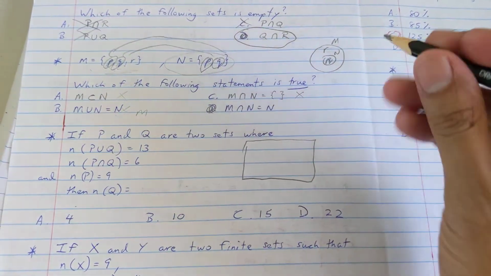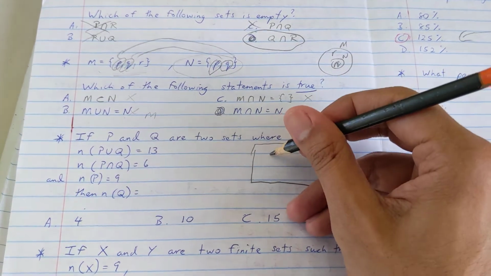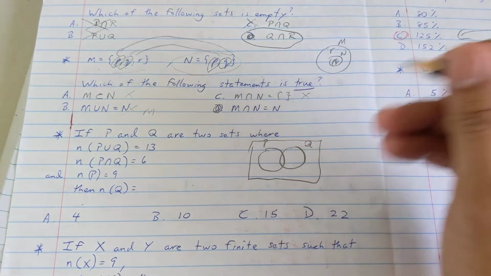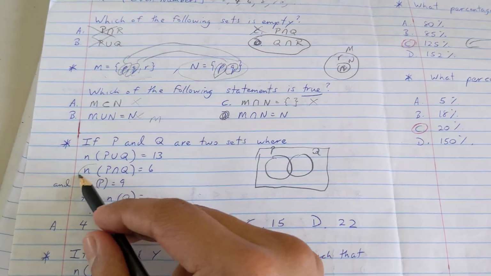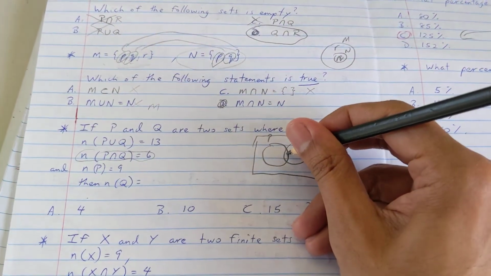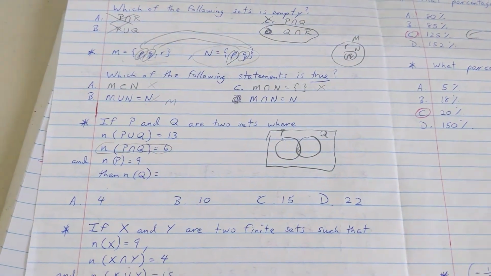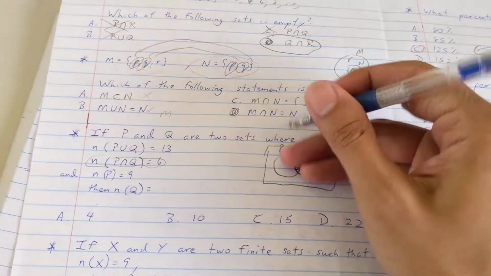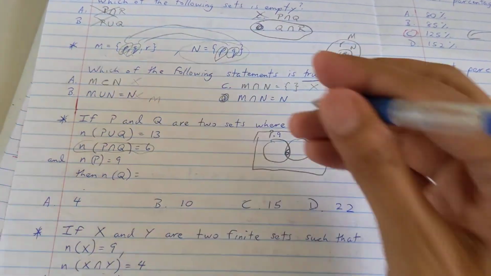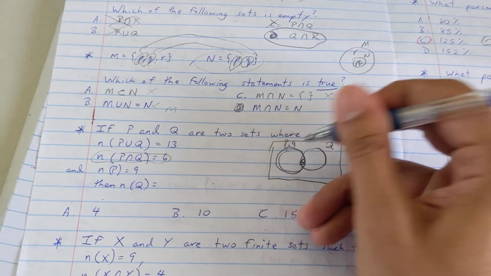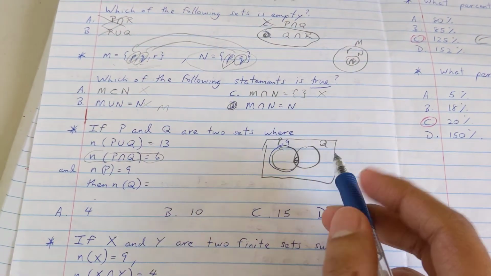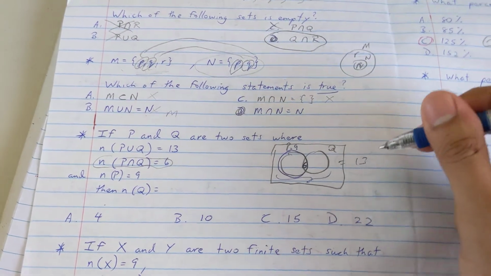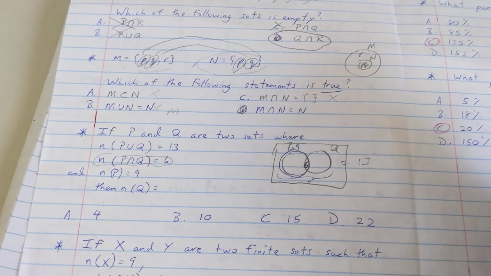In this diagram, we have an intersection of P and Q. In the intersection, n is 6, so we put 6 inside here. The number in P is 9, so we have 9 items in this circle. That's what n(P) means. We want the amount in Q. The elements in P union Q, meaning this whole thing here, all of these 3 pieces have to total 13 as well. So that's the information they give me, I just put it in a diagram.